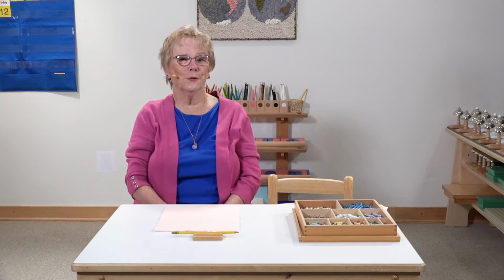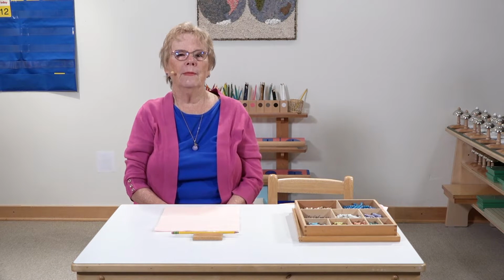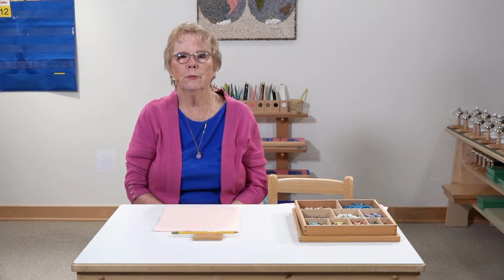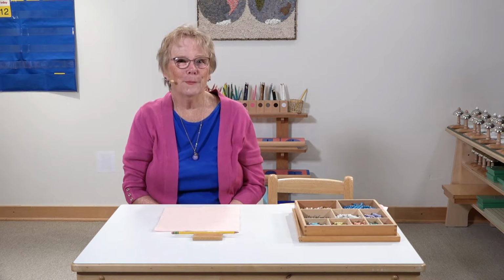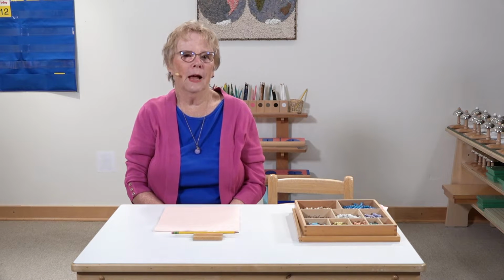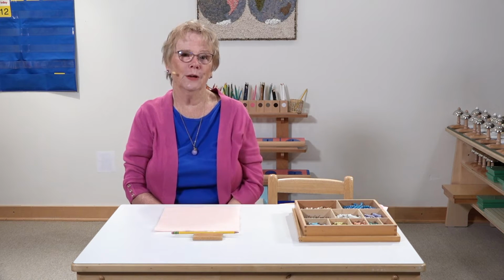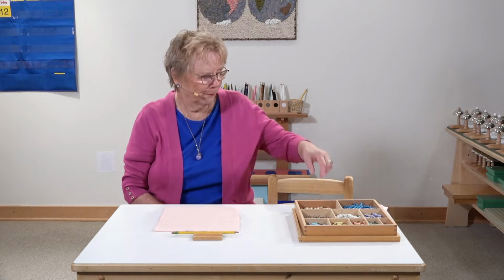I have something else to show you with these beautiful colored bead bars. There is something in mathematics called the commutative property. I wonder how many of you know what that is. Well, the commutative property is applied to addition and multiplication, and I'm going to show you how we introduce it to our 4 and 5-year-olds.